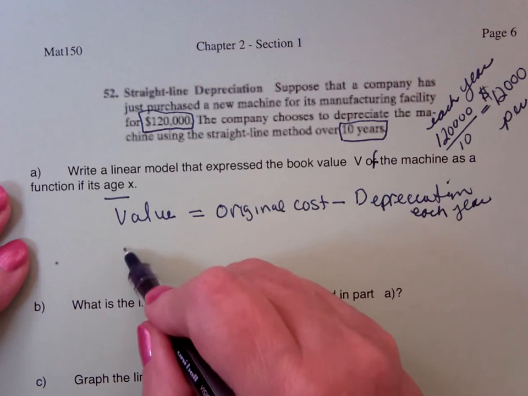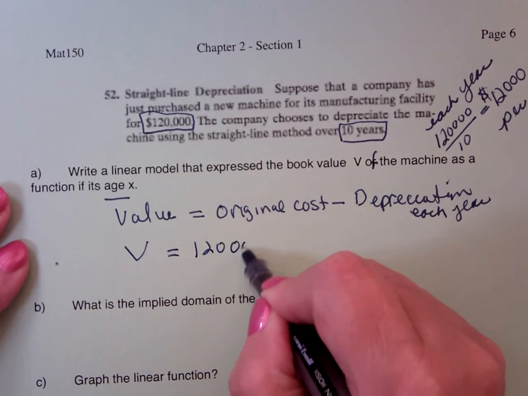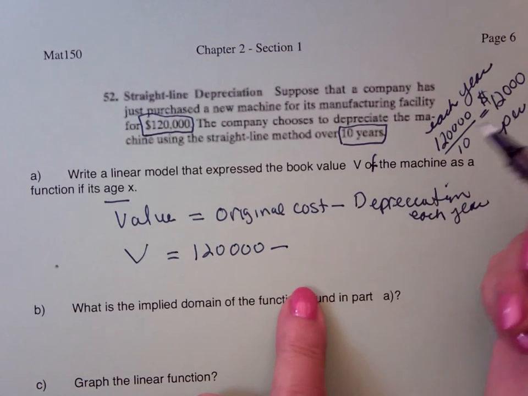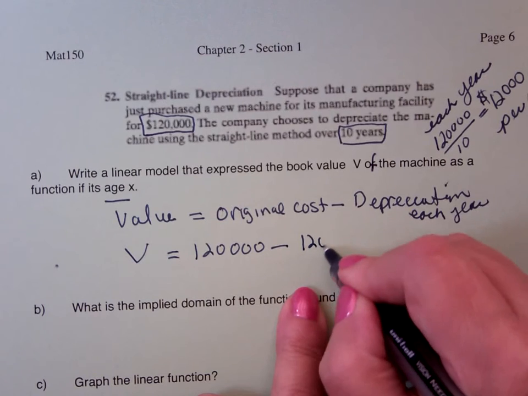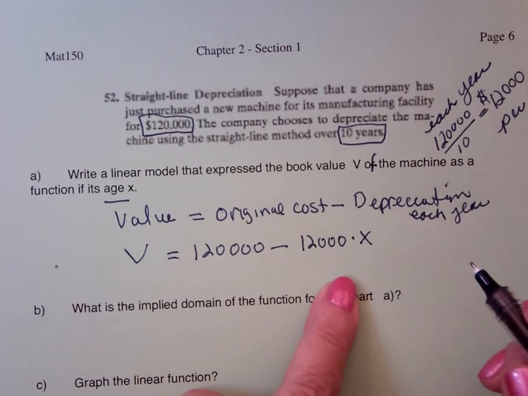So V is value. The original cost is $120,000. Subtract the depreciation each year is $12,000, and times X would be the number of years.